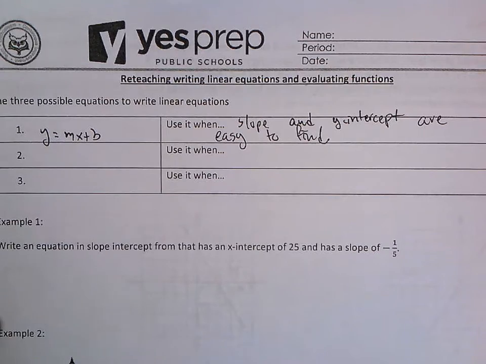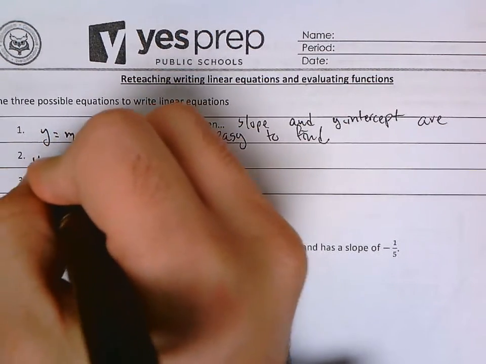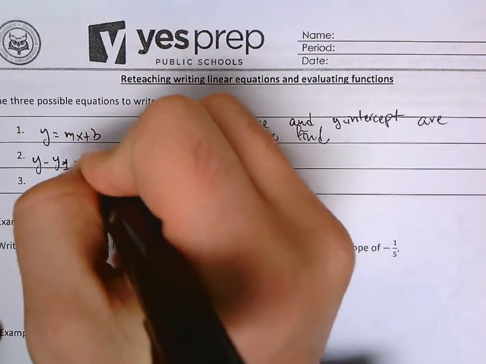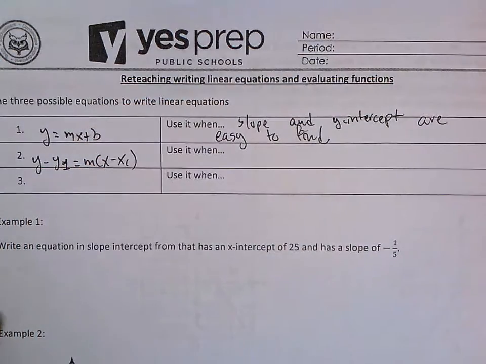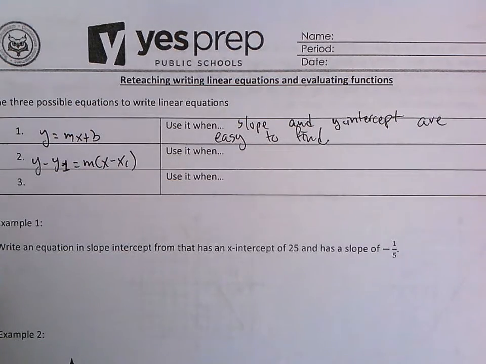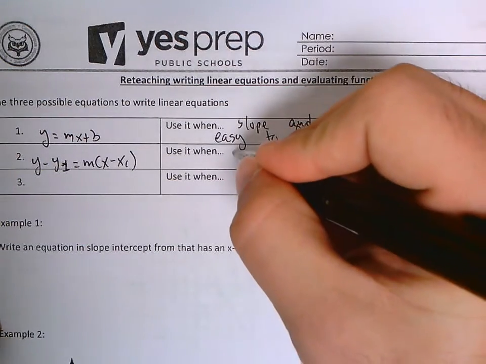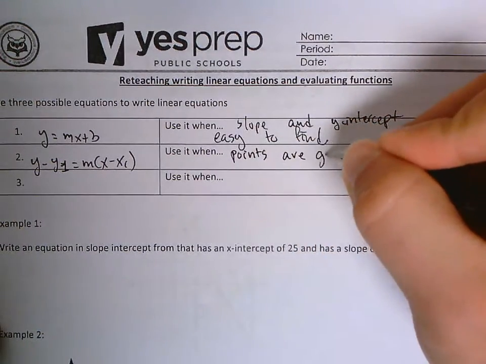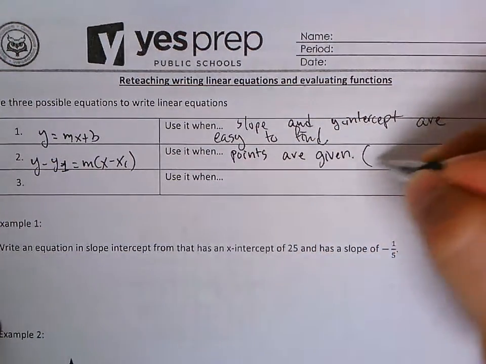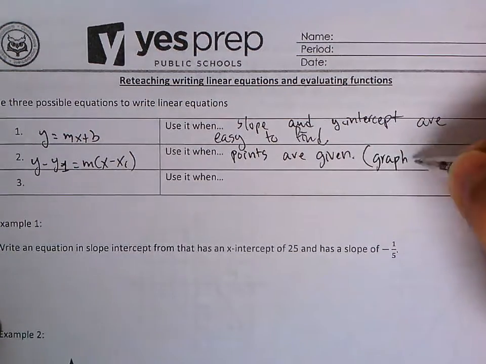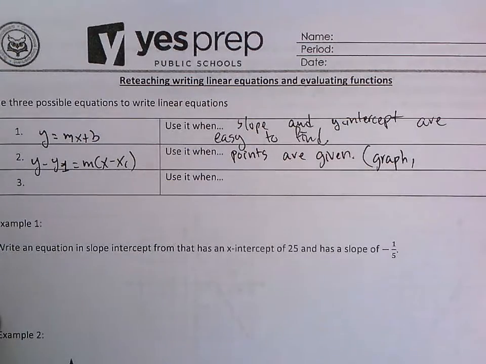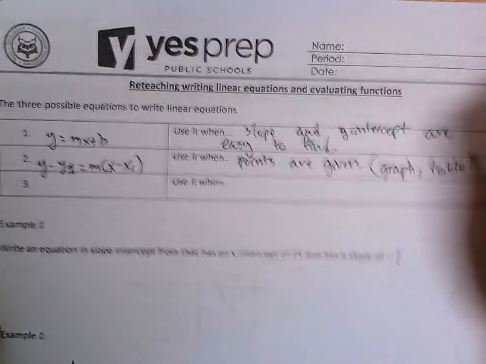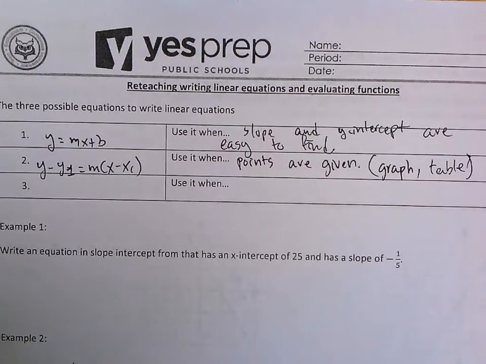Number 2, we have point slope form, which is y minus y1 equals m times x minus x1. Make sure that you use point slope form when you have been given points. Use it when points are given. An example of that can be when you have a graph and you don't have pretty points. Another example could be when you are given a table and the table does not include the y-intercept. That could be a possible example.